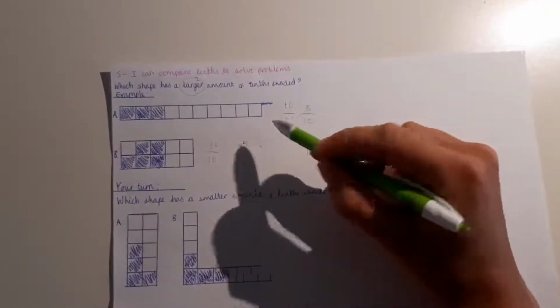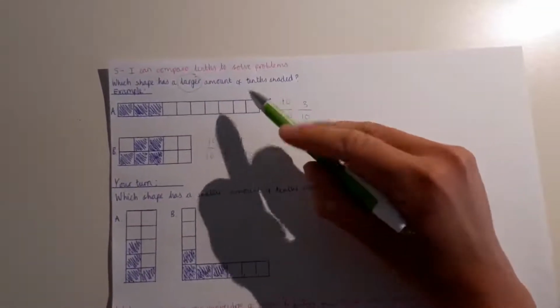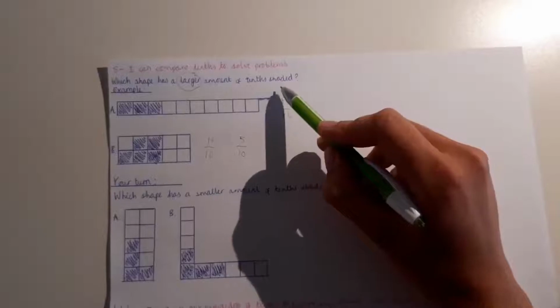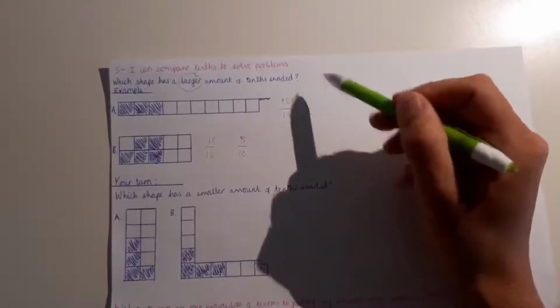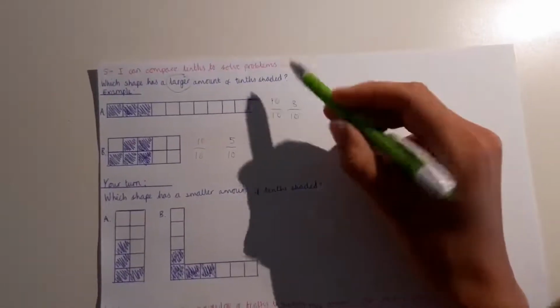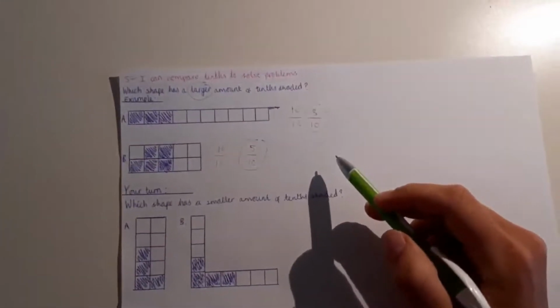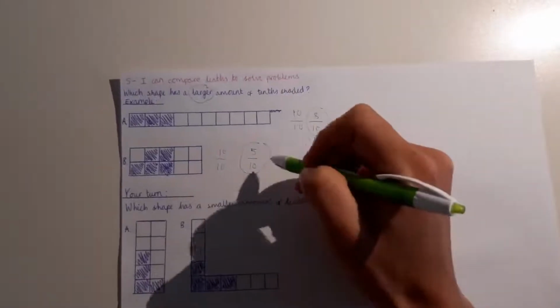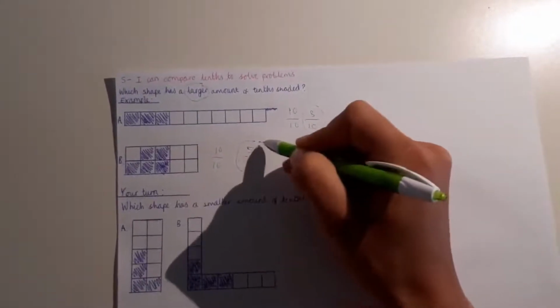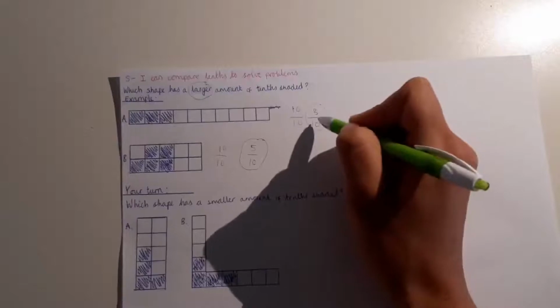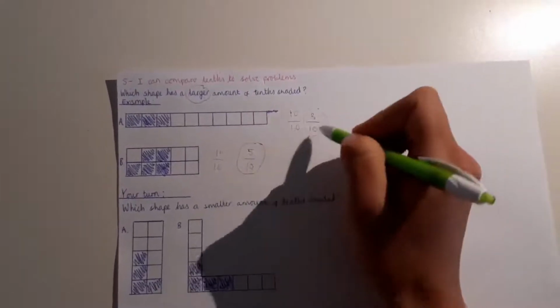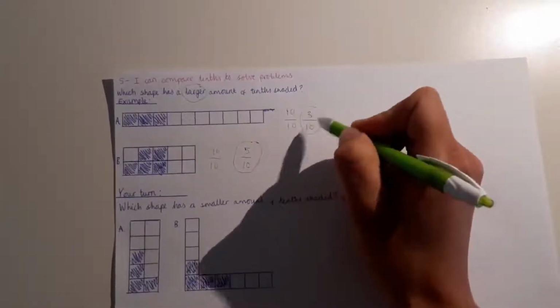So next we need to answer the question, which shape has a larger amount of tenths shaded? Looking at how many tenths are shaded in each shape, there's 3 in shape A and 5 in shape B. Which one is larger? It's shape B, because we know that 5 is larger than 3. 5 tenths is larger than 3 tenths.